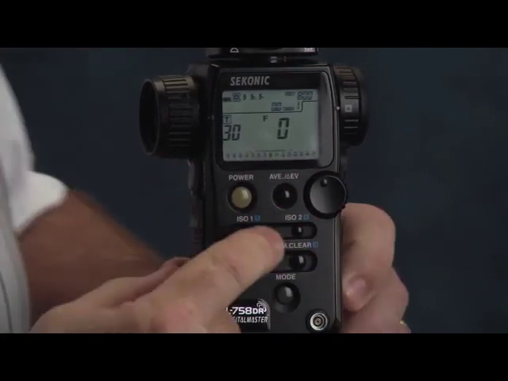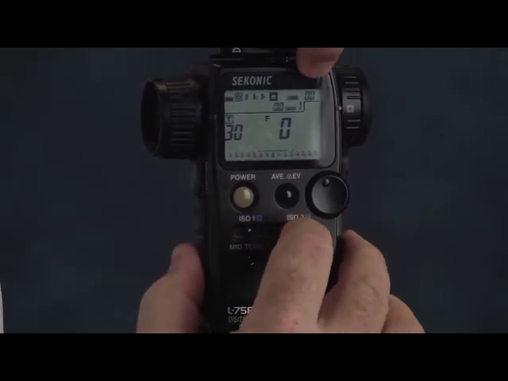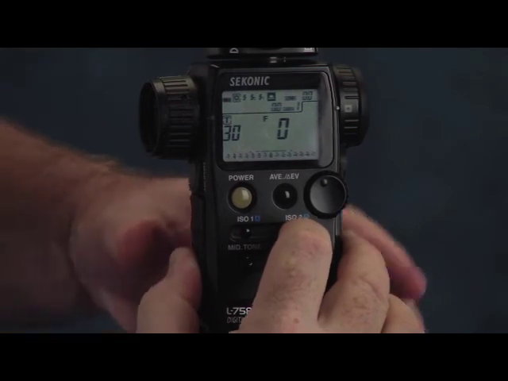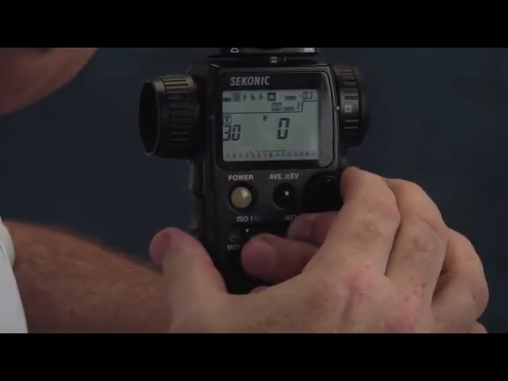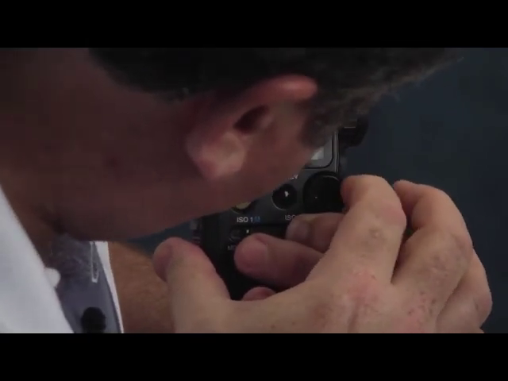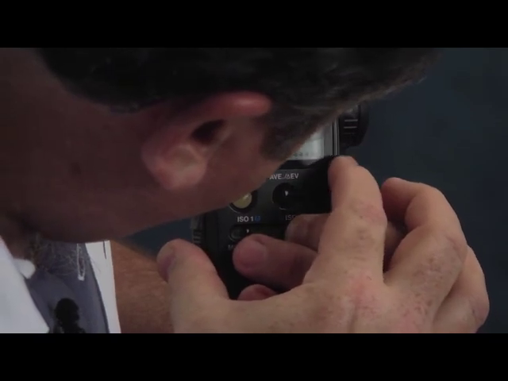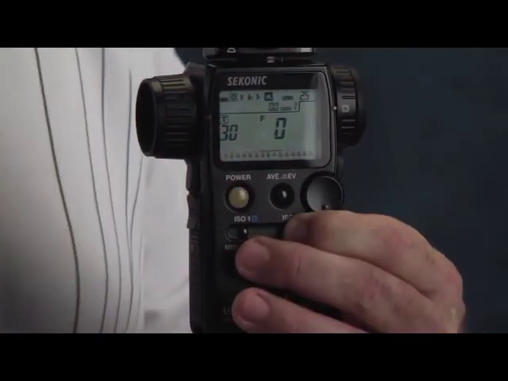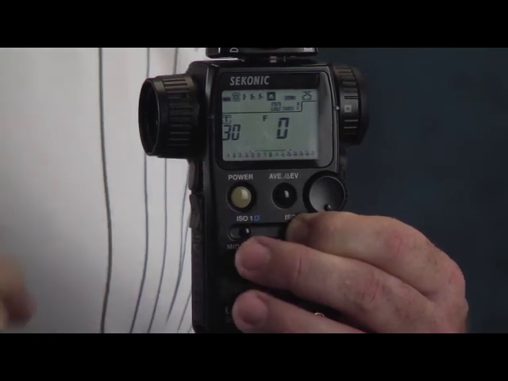Now if I hold in the ISO 2 button, which is right here, notice in the upper right hand side there are numbers there. And what I want to do is spin the jog wheel until those numbers say 2.5, not minus but plus. So I spin around till I get to 2.5, and now you can see in the upper right hand corner a 2.5 there.